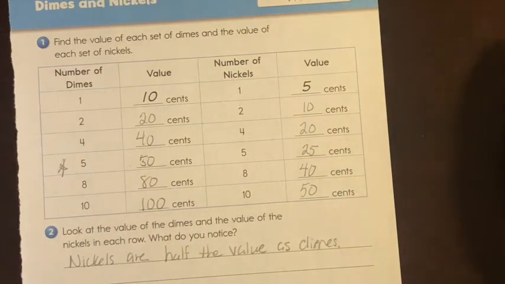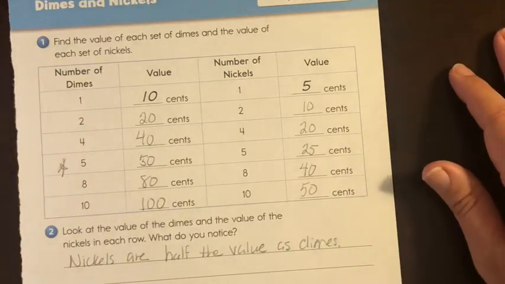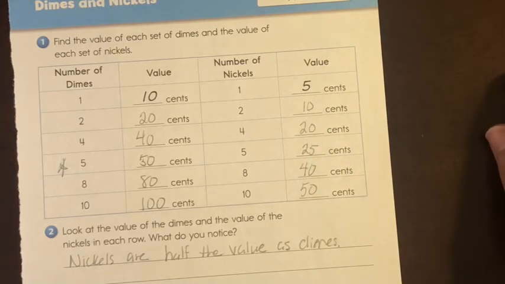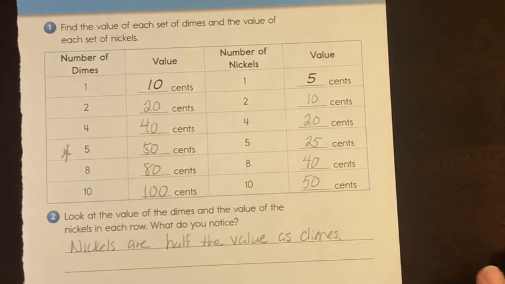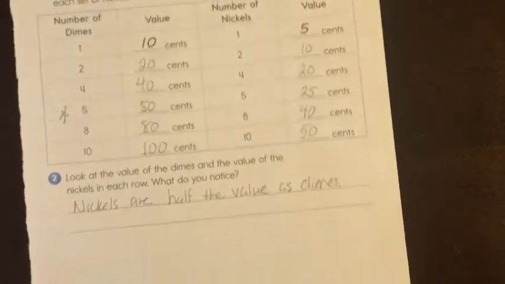So the answers to these questions, if they had put 3 dimes up there, what would it be? Good job, 30 cents. What if they said there were 3 nickels? Good job, 15 cents. So you're looking at how the nickels and dimes have patterns, just like in our previous lesson where, whenever you are multiplying by 2, there are patterns there as well.